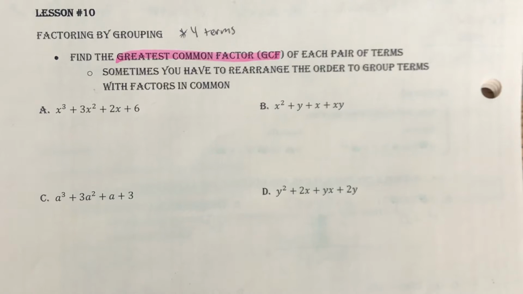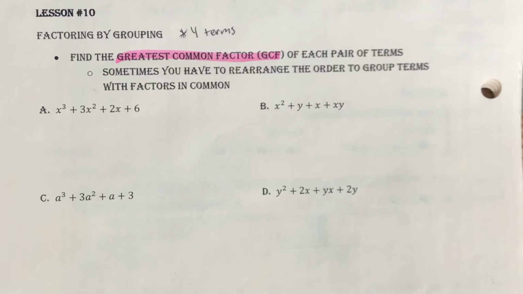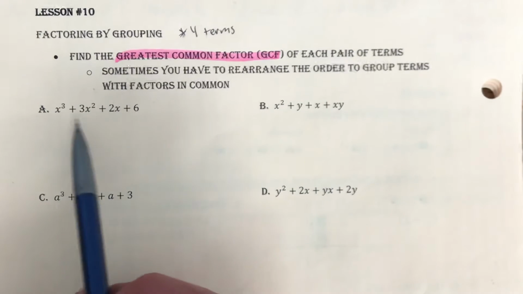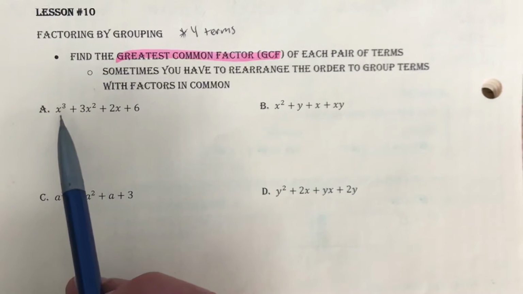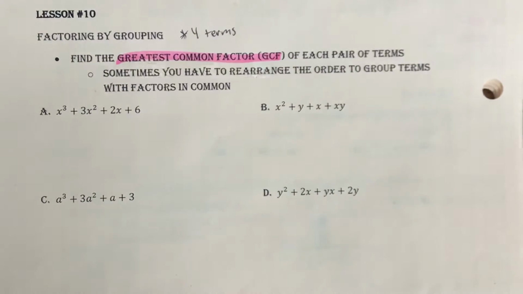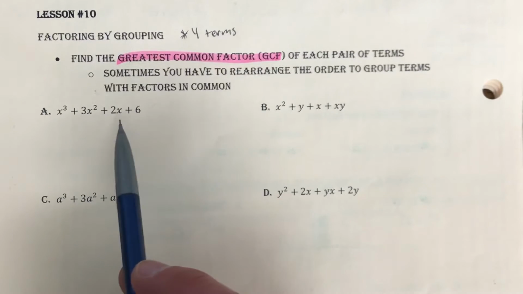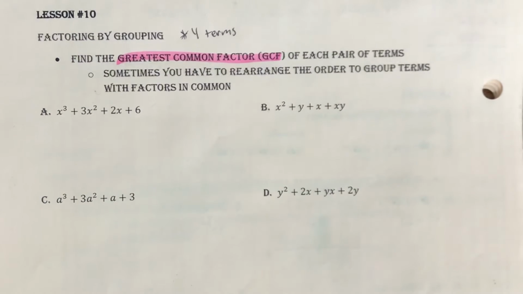So let's take a look at example A. I've got x to the third plus 3x squared plus 2x plus 6. Exactly 4 terms, so I can use my grouping method. First, I look at my first 2 terms and ask, do I have a common factor? I do. It doesn't have to be a number, it could just be a variable, and I've got 3 x's here and 2 there, so there's definitely a common factor. Then I look at the second 2, a 2x and a 6. They don't have any x's in common, but they do have a common number. So I'm going to factor it as it's written.